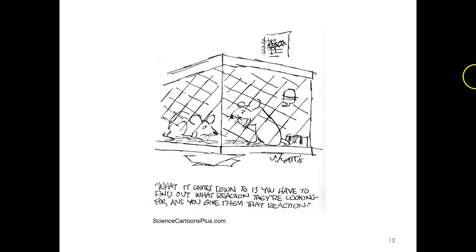So with subjects, often it comes down to this. What it comes down to is you have to find out what reaction they're looking for, and then you give them that reaction. This is what subjects do. When subjects are subjects, they come in hoping to help scientists. They want to be helpful. And you have to be very careful about how you speak to subjects and how you interact with them so that they can't figure out the reaction you're looking for.